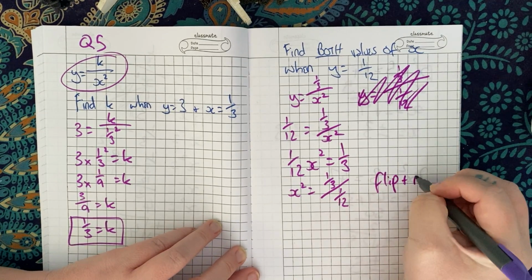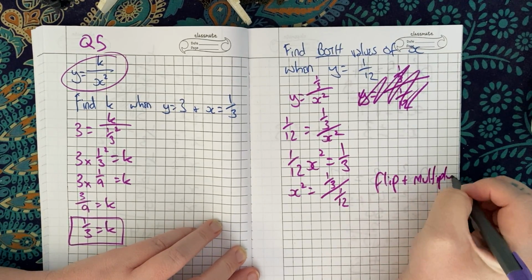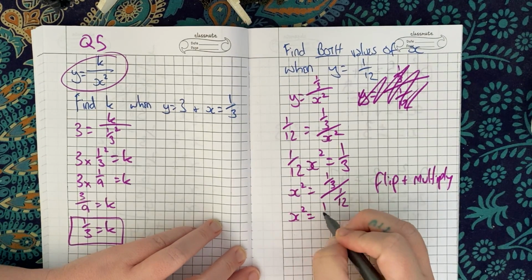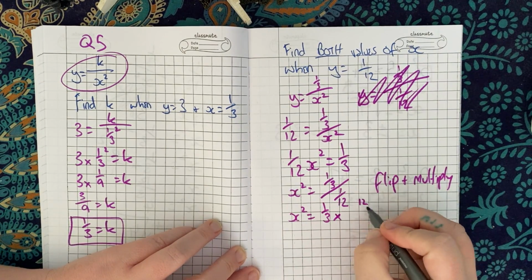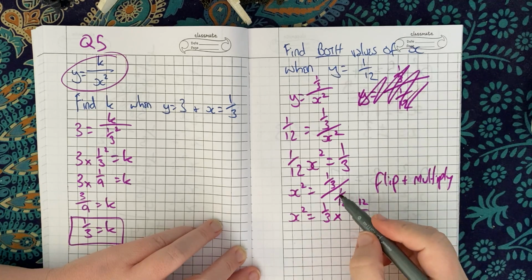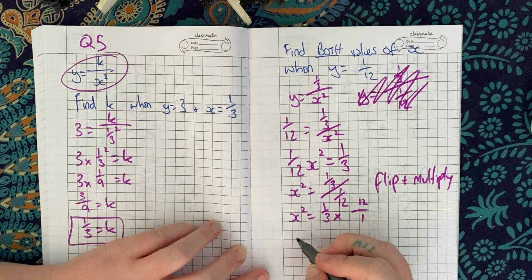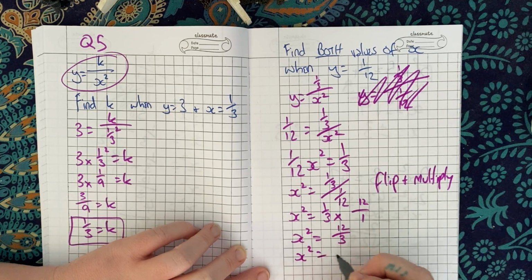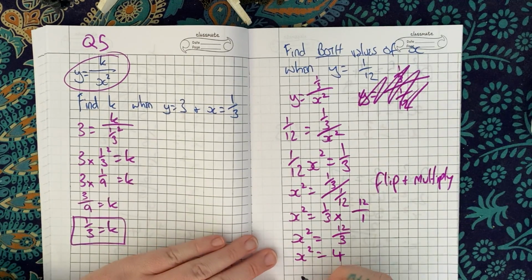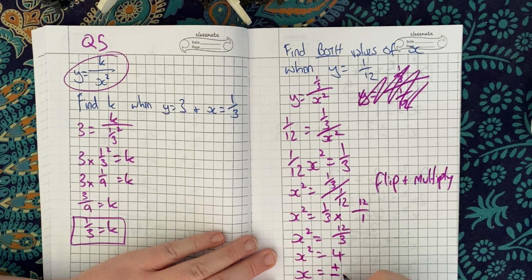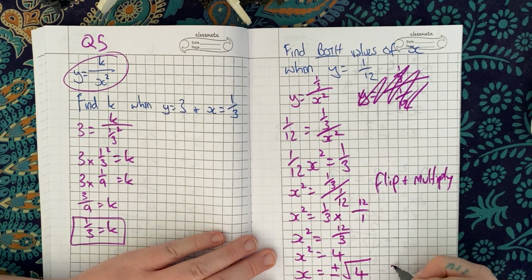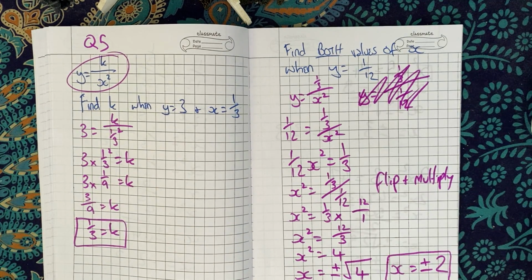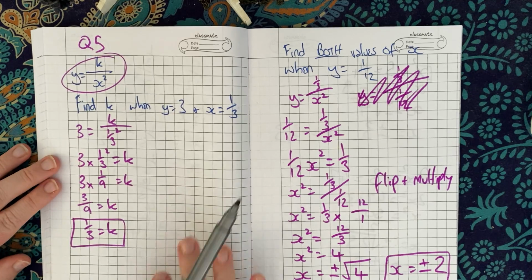Flip and multiply. So what I'm going to do is say x squared is 1/3 times 12 over 1. Right? Instead of 1/12, I'm going to flip it upside down, which means that x squared is 12 over 3. X squared is 4. And then I take both the positive and negative square root. So x is positive and negative 2. So that's why I get 2 different answers for x. Hopefully this makes sense to you.